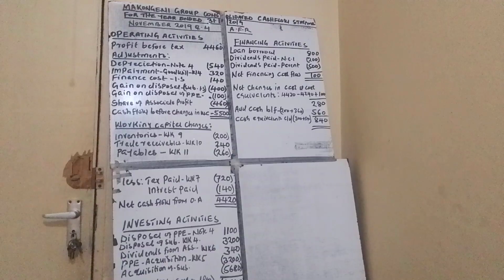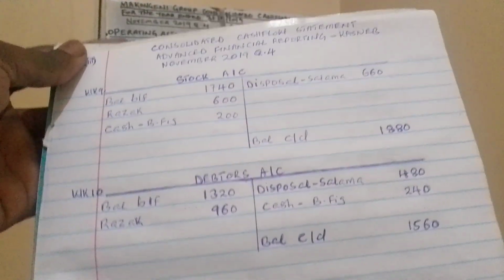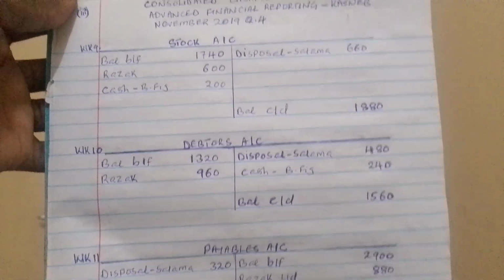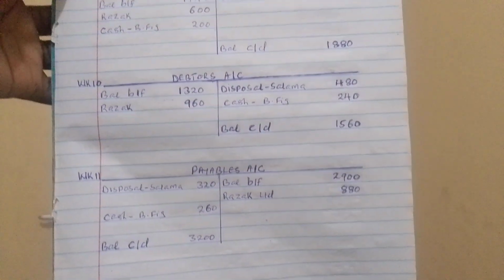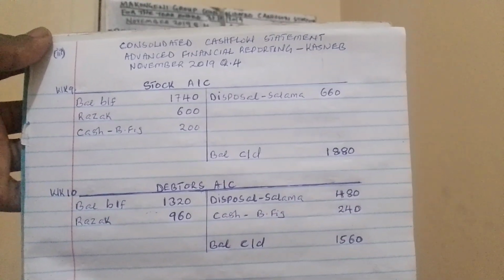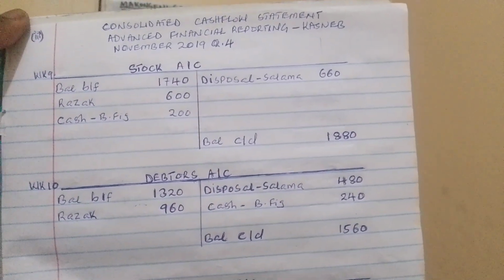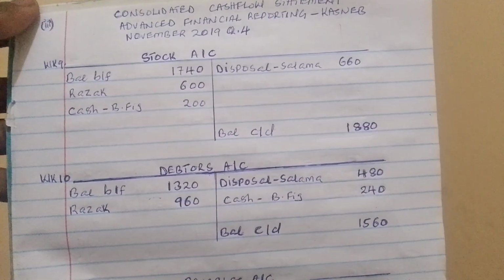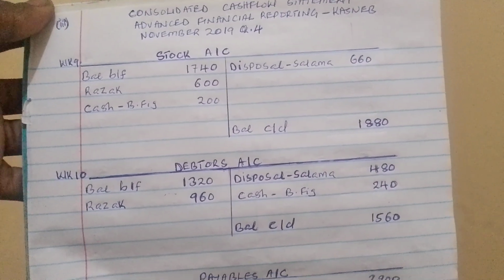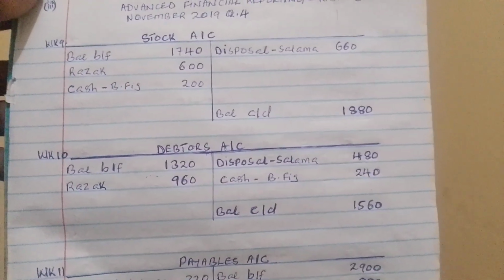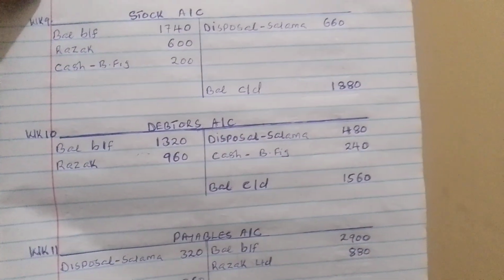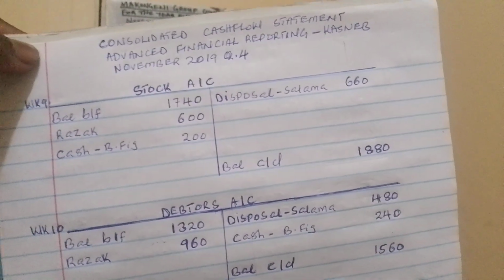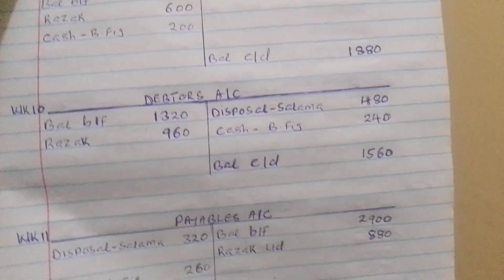Working number 9, 10, and 11 will be for stock, debtors, and payables. You can see our stock, we brought down the balances accordingly. On the debit side, any stock which was acquired when we acquired Razaka, and on the credit side, any stock that was disposed when we disposed the subsidiary.